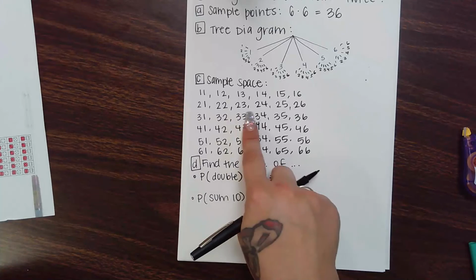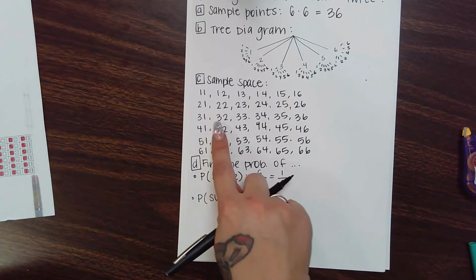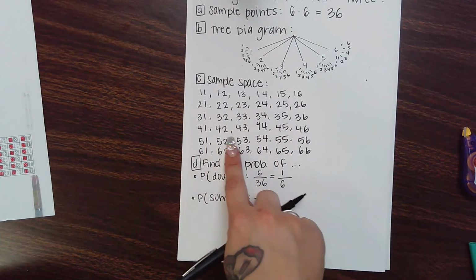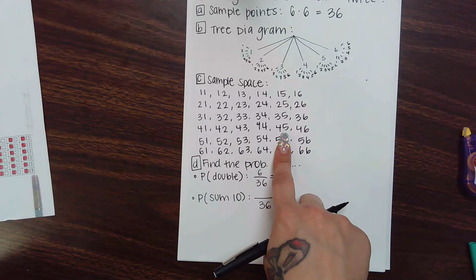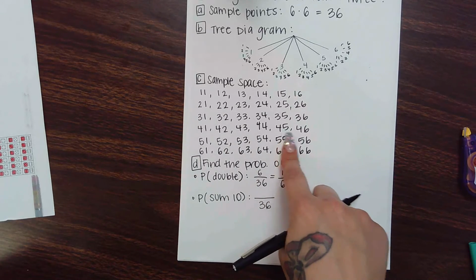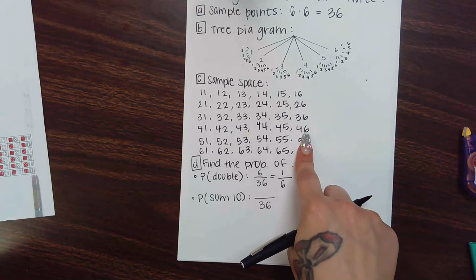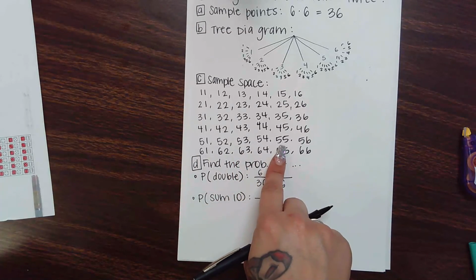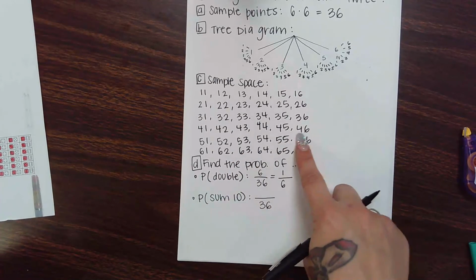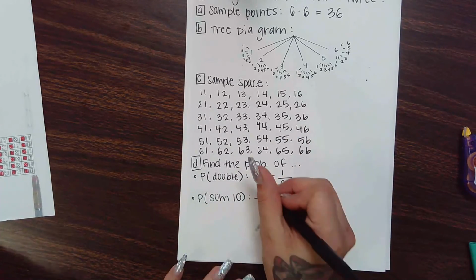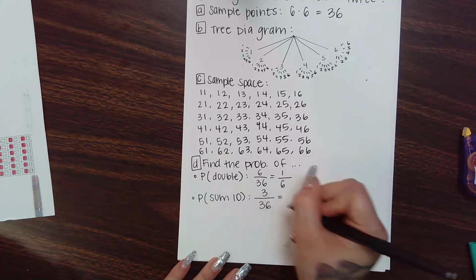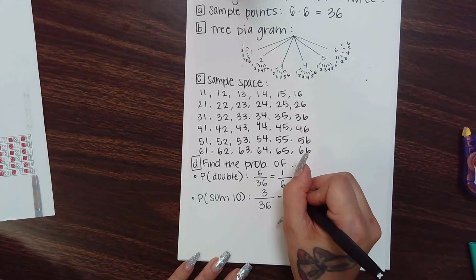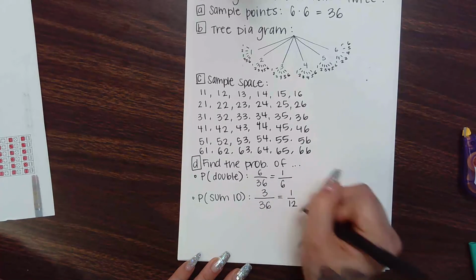First row being 2, never does it happen. 3, never does it happen. 4, yes. 4 plus 6, that would be 10. And then when I go on the row of 5s, I get 5 plus 5. And then I get 6 plus 4. Do you see how that kind of went on a diagonal too? There are 3 favorable outcomes. And if you reduce that, you get 1/12.